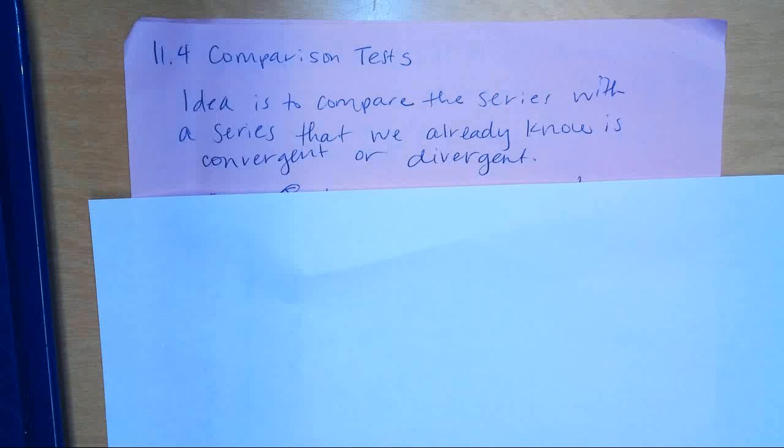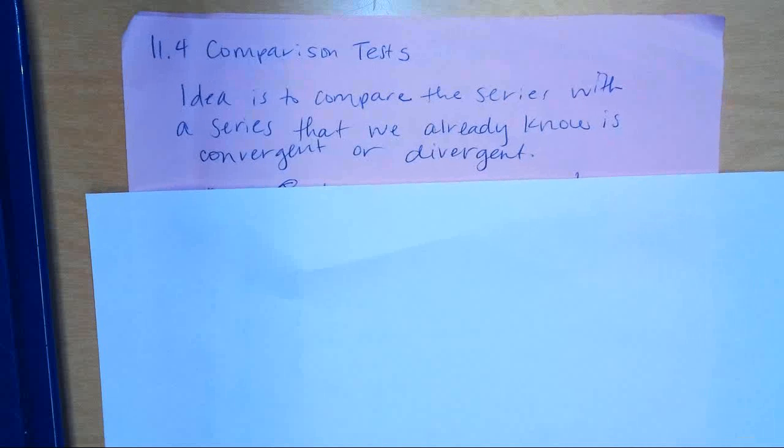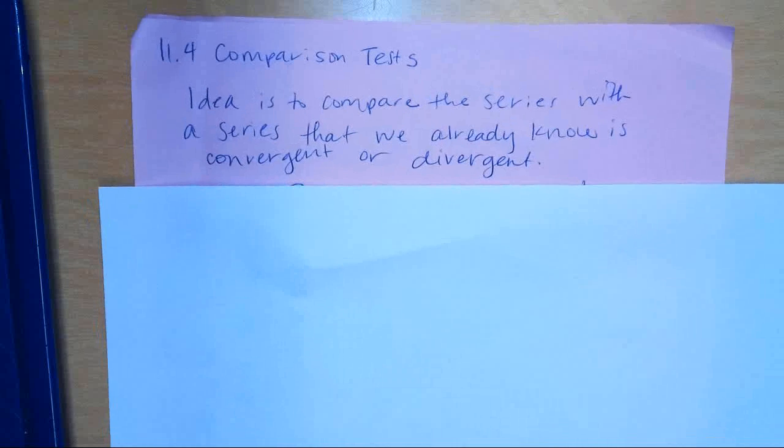Comparison test. The idea is to compare the series with a series that we already know is convergent or divergent. Now, let's think about this. What kind of series do we know are convergent or divergent at this point? We know about P series. What else? Right. Geometric series also. And then we know, okay, we'll just go with that for now.